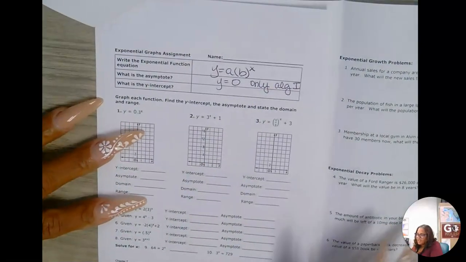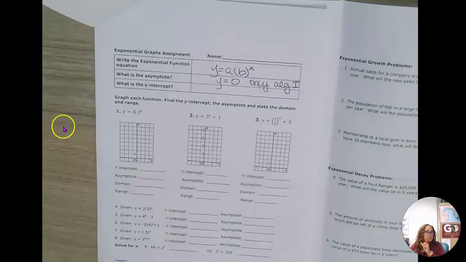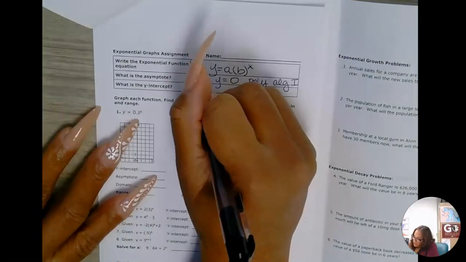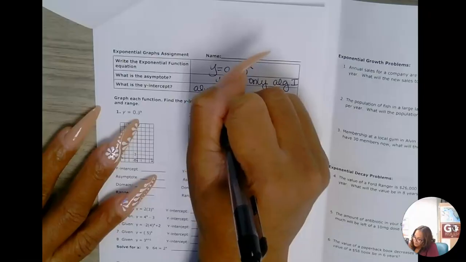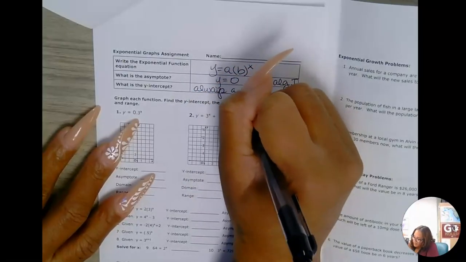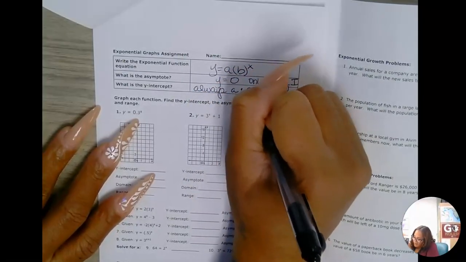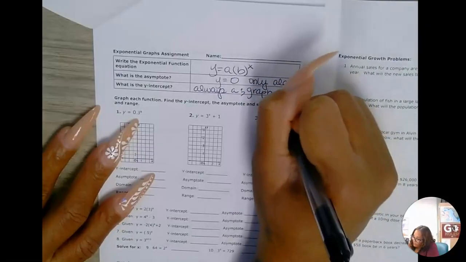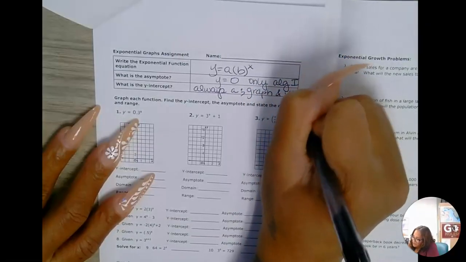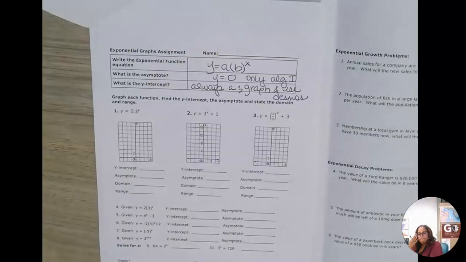The y-intercept is typically 1. Let me double check my notes to make sure I'm not telling you a lie. It's always a. And the best way to find it out is to graph it on Desmos. So it's not always 1. Graph and use Desmos. That way you can visualize where the y-intercept is. So for this one, it says graph each function, find the y-intercept, the asymptote, and state the domain.